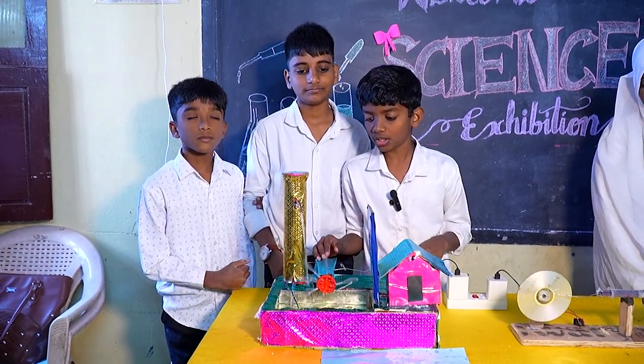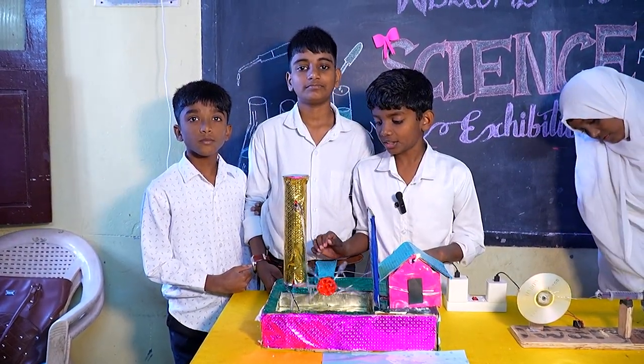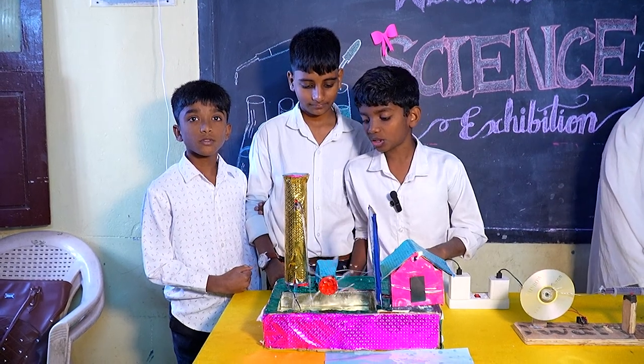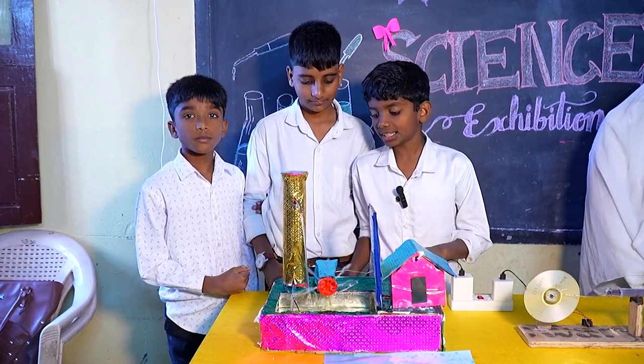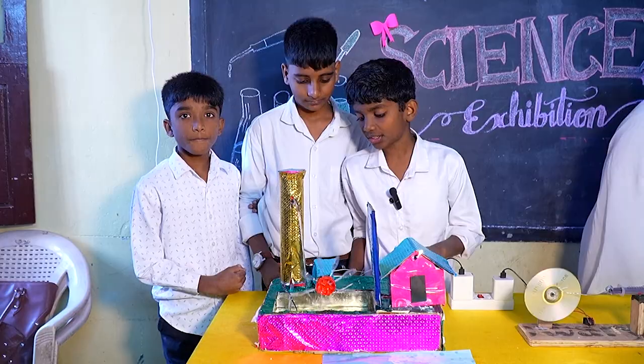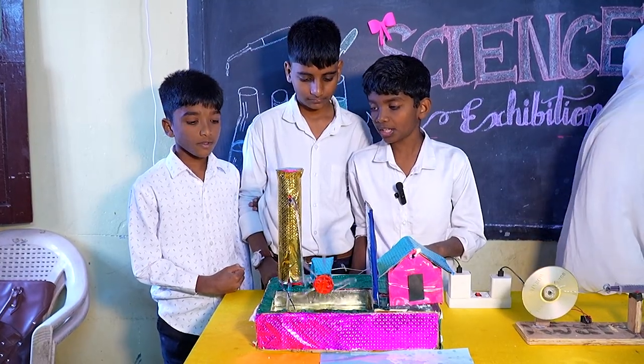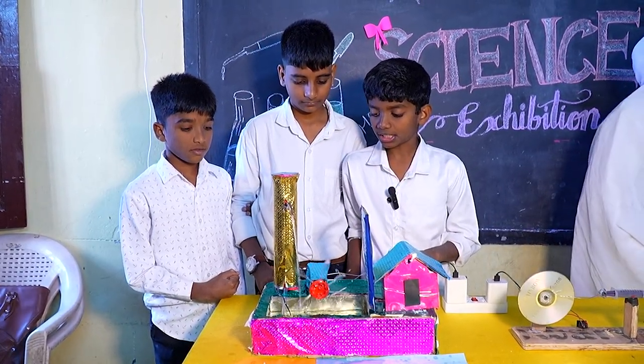This is the model of hydroelectricity. Electricity is a form of energy and it can be produced from charge. Electricity is generated by electromechanical generators and it can be produced from wind, water, air, etc.